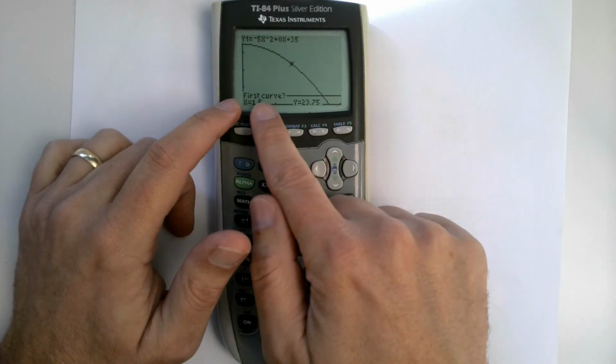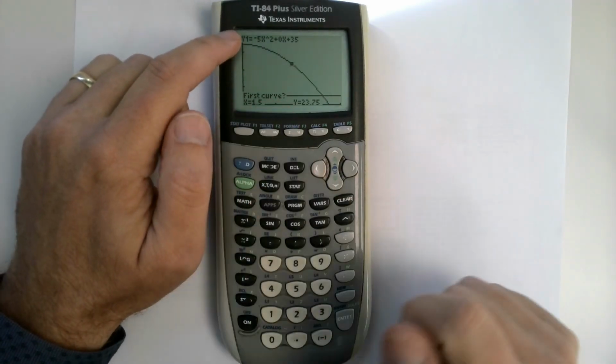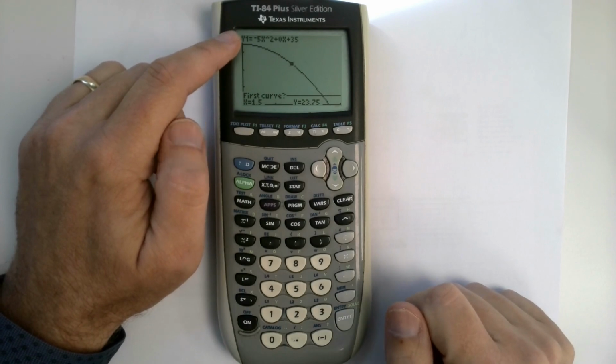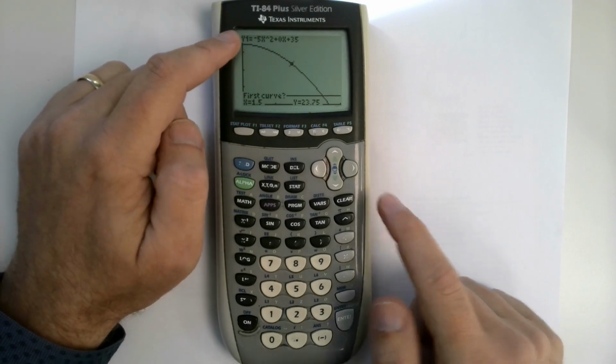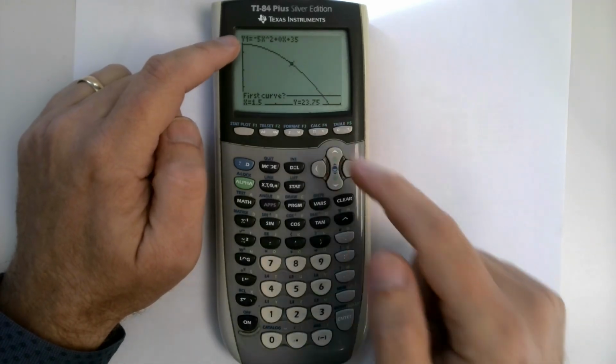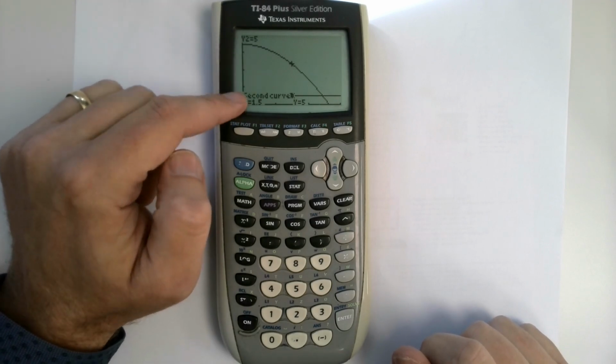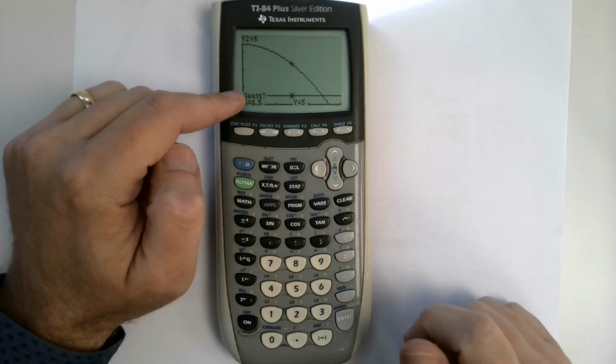So we go through a series of questions to say, is this the first curve you want to use? So is Y1 one of the graphs you want to find the intersection of? It is for us. If it wasn't, I would cursor up or down to move to other equations. But Y1 is the one we want. And then it says, is Y2 the other curve you want? And it is. So I hit enter again.